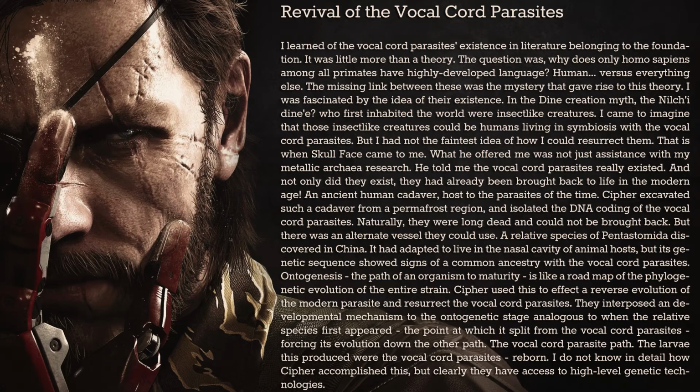He told me the vocal cord parasites really existed. And not only did they exist, they had already been brought back to life in the modern age. An ancient human cadaver, host to the parasites of the time. Cypher excavated such a cadaver from a permafrost region and isolated the DNA coding of the vocal cord parasites. Naturally, they were long dead and could not be brought back, but there was an alternate vessel they could use.